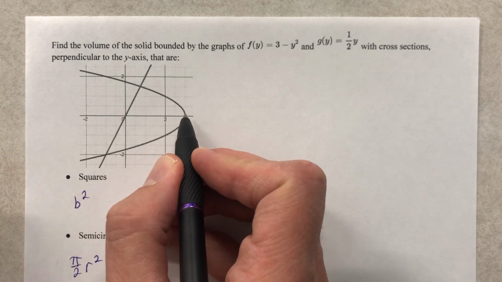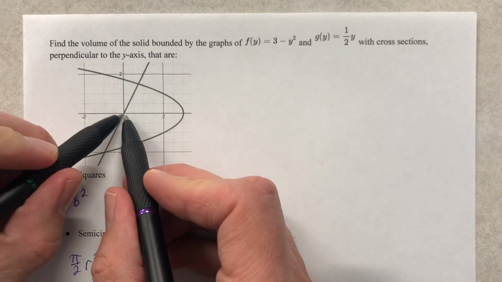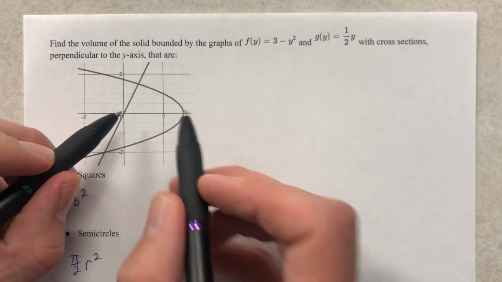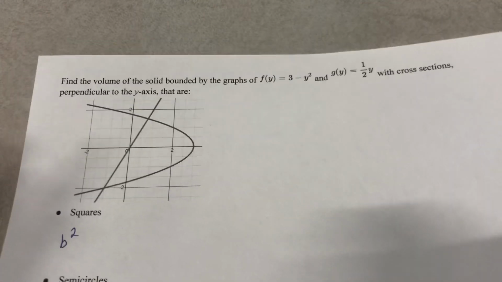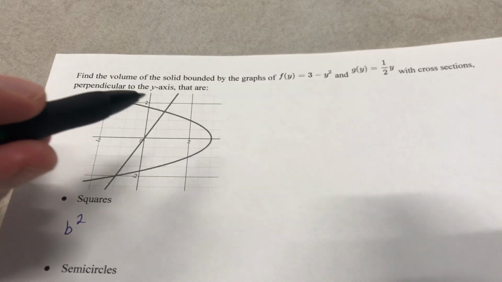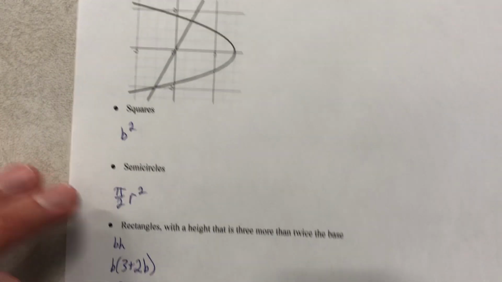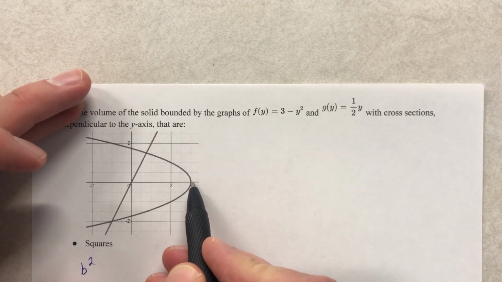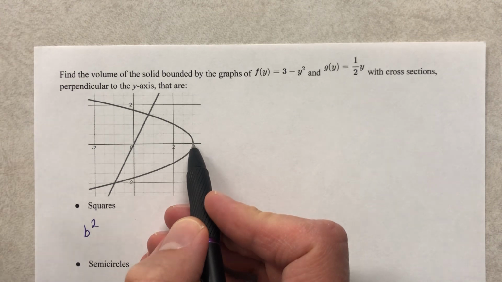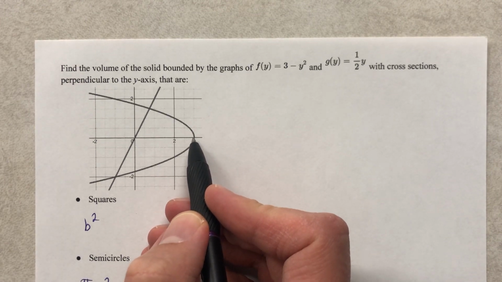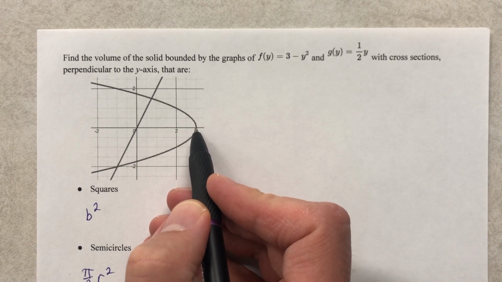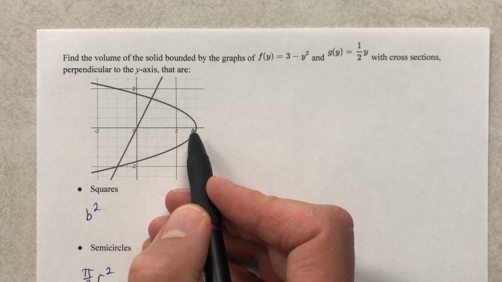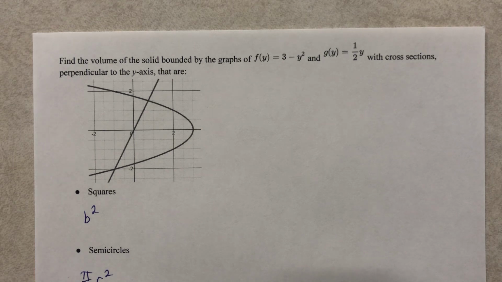So for our squares, you have a square that comes up out of the paper like that. You're not looking at it from the same perspective that I am. It comes up out of the paper like that. In this case, the base is this, and the height depends on the x value. I might modify that one in a minute and make it look like the y value instead, because these are functions of y. So I might tweak that problem. It's the first time I've done this problem.